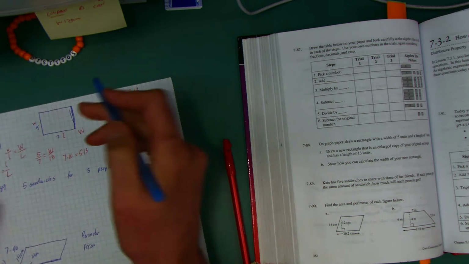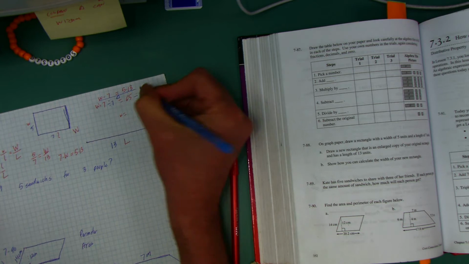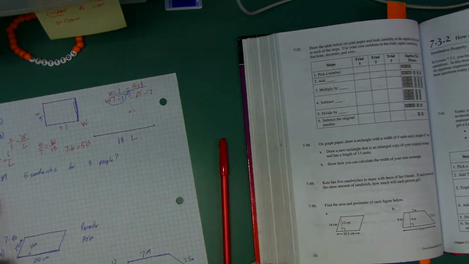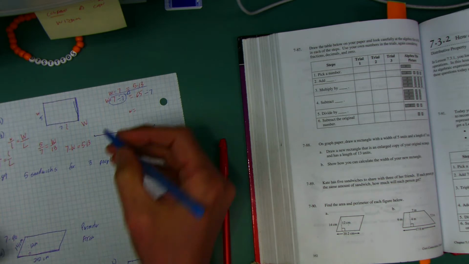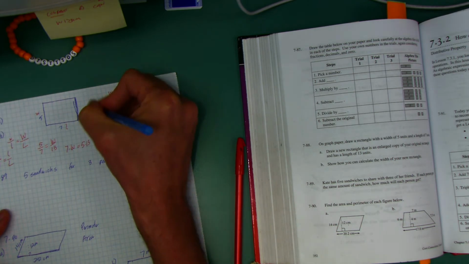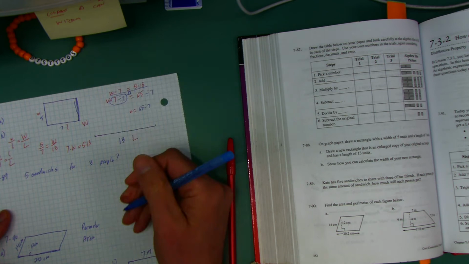Always. If you do something to one side, you have to do the same thing to the other. So now these two things, the times 7 and divided by 7, will cancel each other out, right? And all that's left on this side is 65 divided by 7, and that's going to be my answer for how wide that is. Okay?